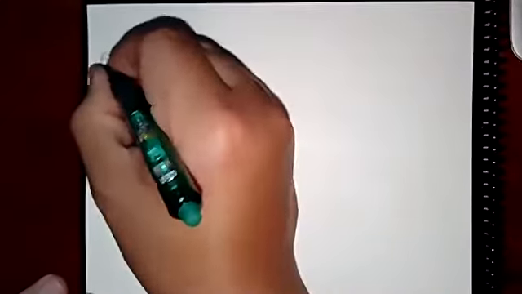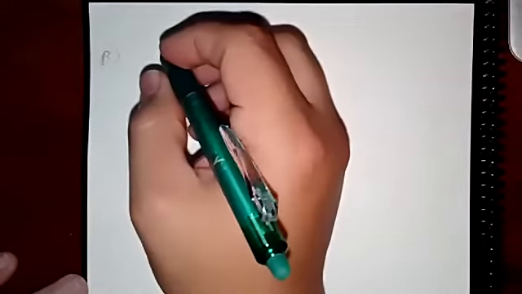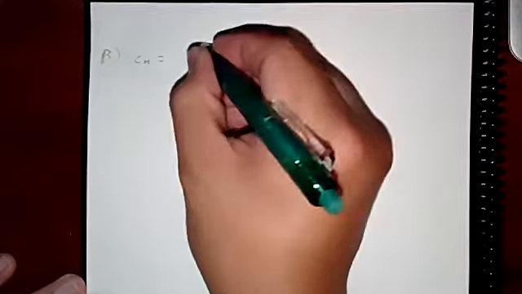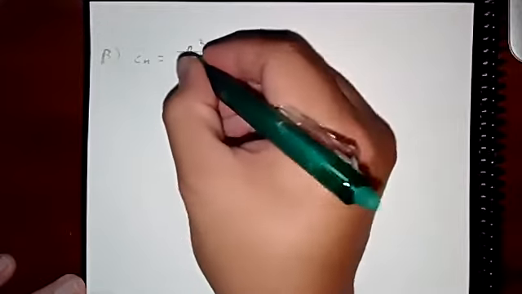Part B. Oops, my pen ran out. No, still good. c sub n is equal to n squared over 2 to the n minus 1.